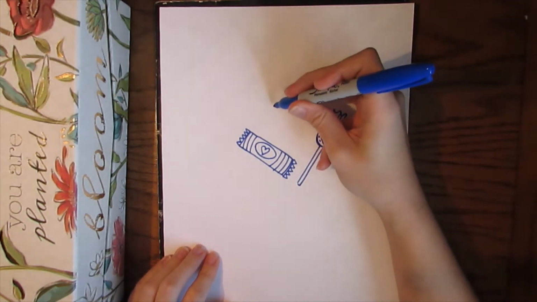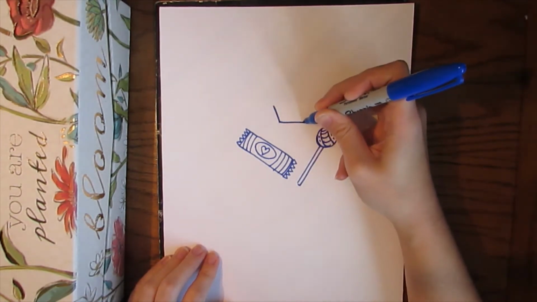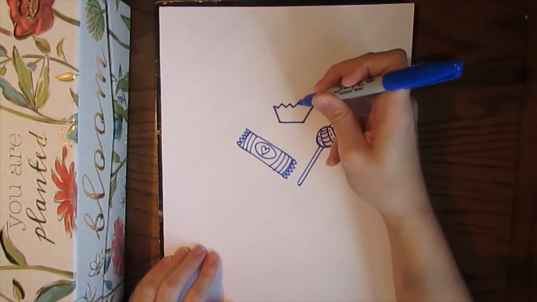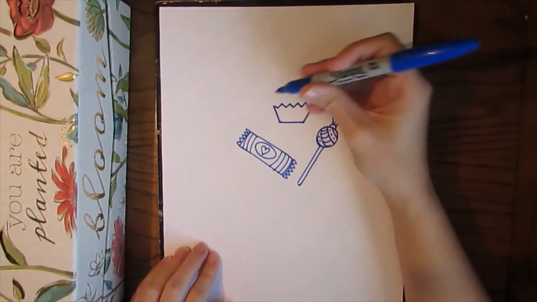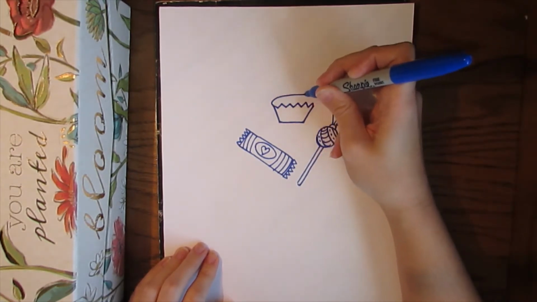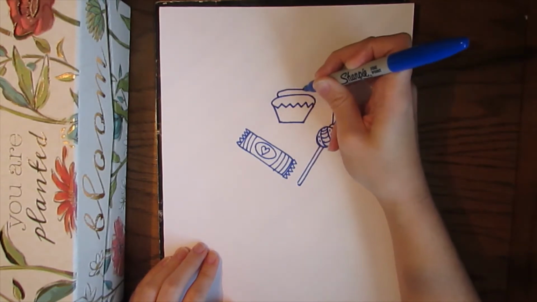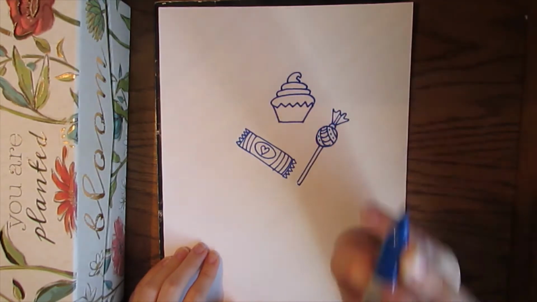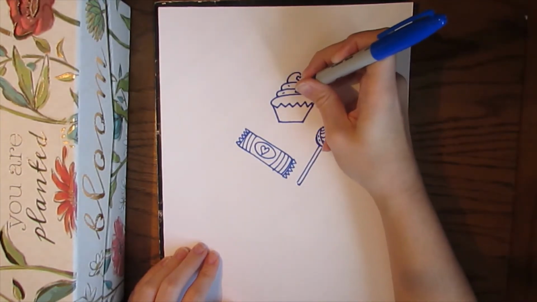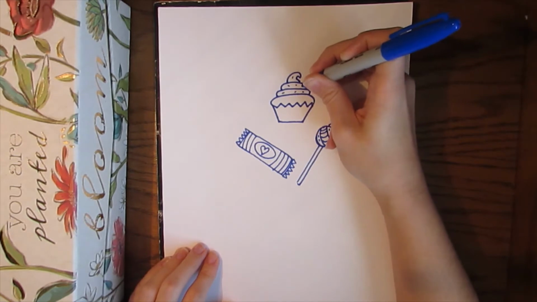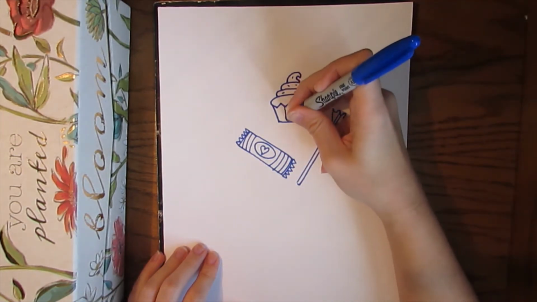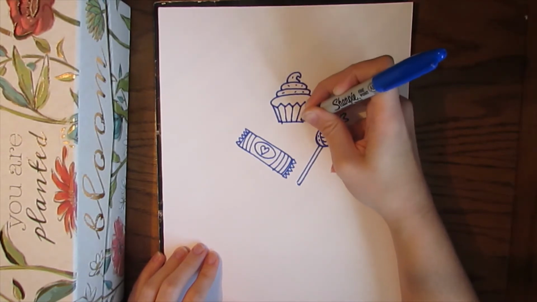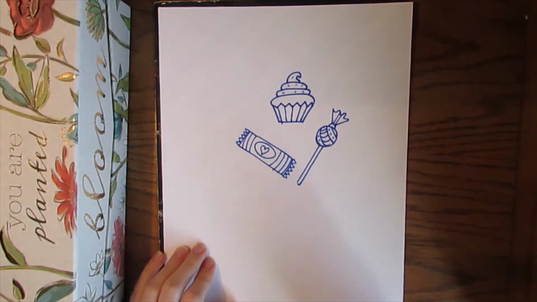If you want to get really complicated, we could even do some cupcakes. So a cupcake I like to break down by doing an upside down trapezoid with little boop, boop, boop across the top. And then you could do some skinny ovals on top to make a cupcake. I like to make the top a little funky. You could add sprinkles on it. And I like to do lines in my cupcake holders to make them look right. Alright, there's my cupcake.